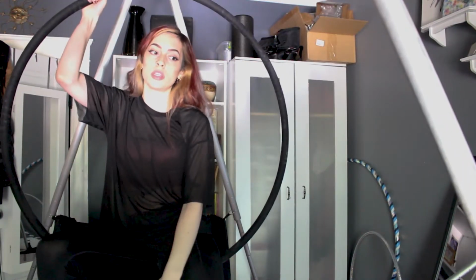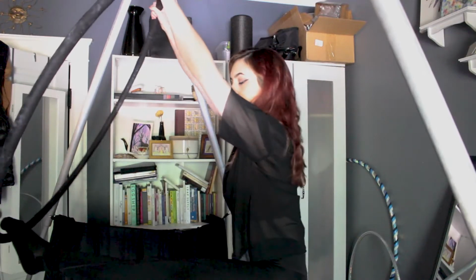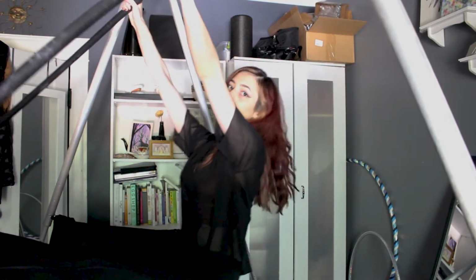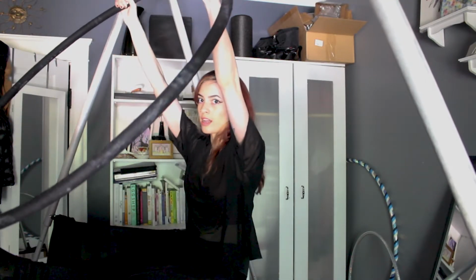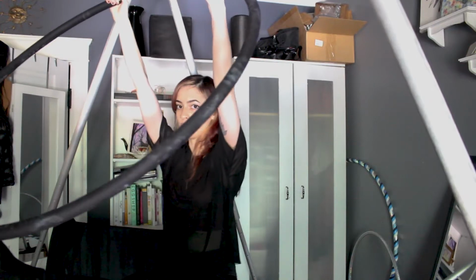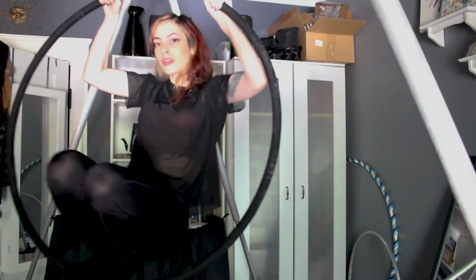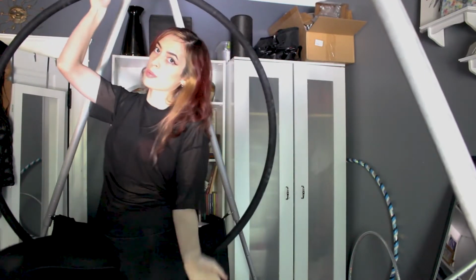Another example would be the splits away progression. When you're in this L sit, this can already feel scary for some people as it is. But then the added element of taking your foot off, and so you just have that one foot holding on, that can be really intimidating for a lot of people. So that is another example of a progression.